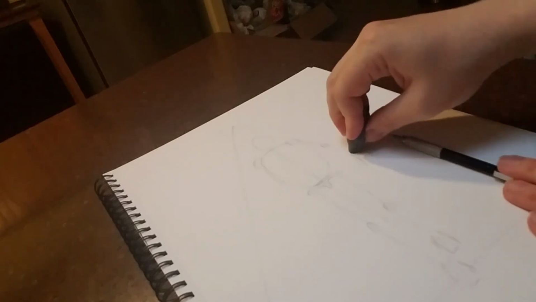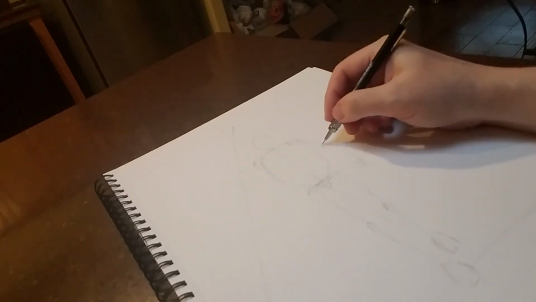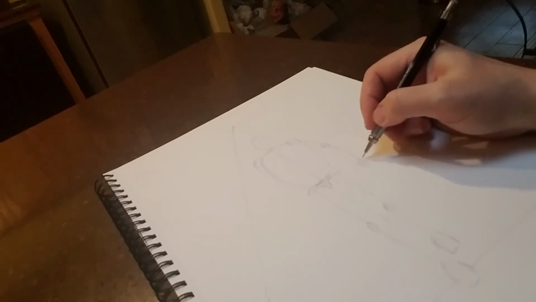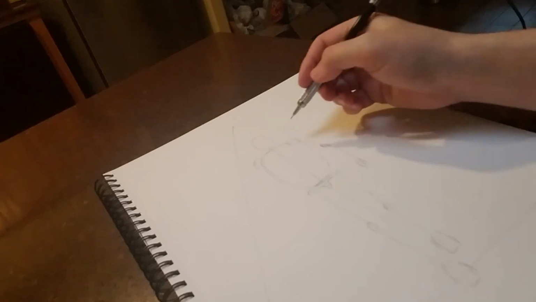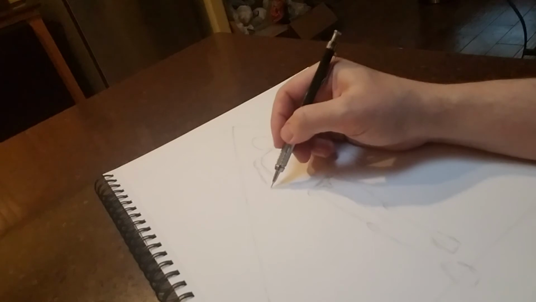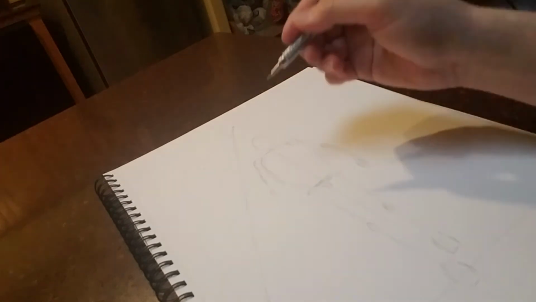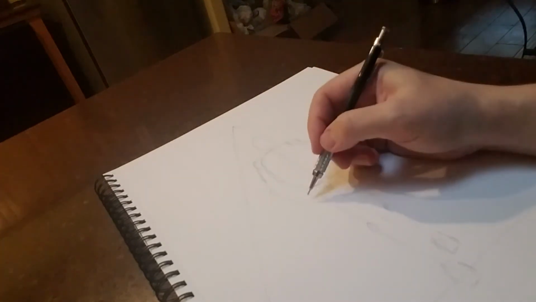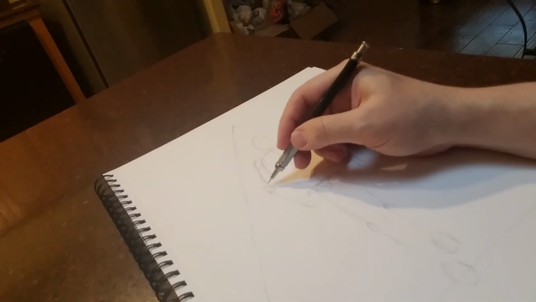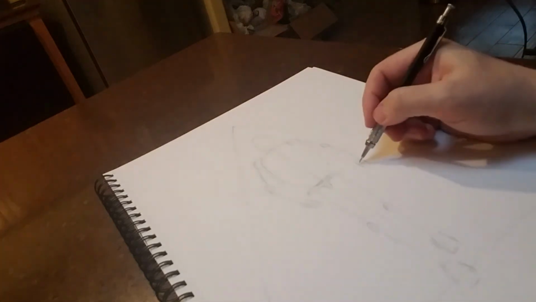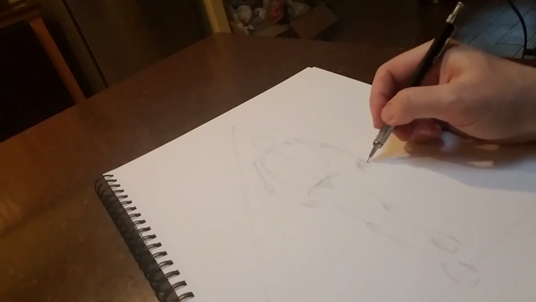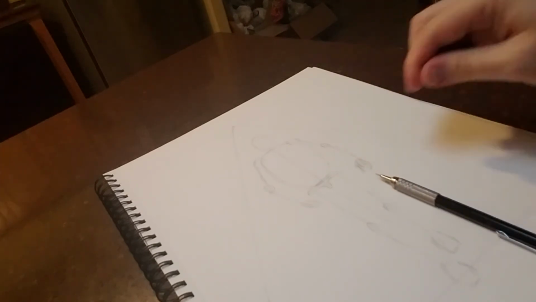Erase this. Okay. His hand is right here. And his right arm is in the background, somewhere in the background, and I've got to give that illusion that it is. So we're talking right here, close to the body, kind of like that, and we'll draw his left arm a little longer. Clean this up a little bit.